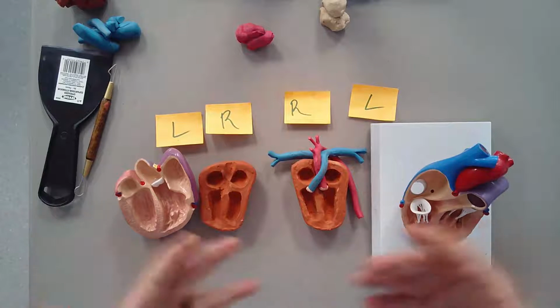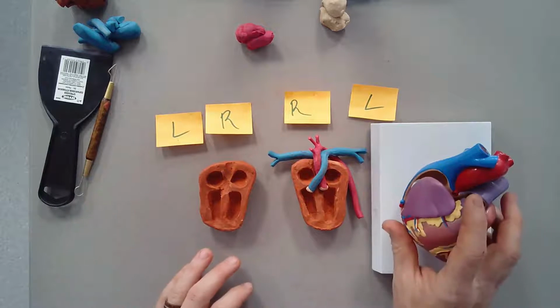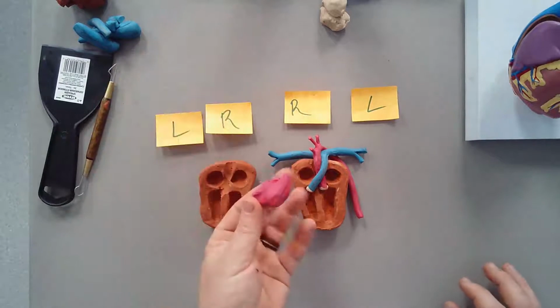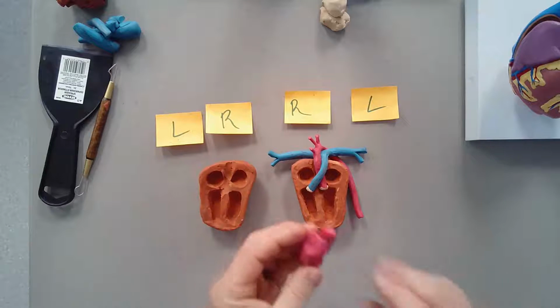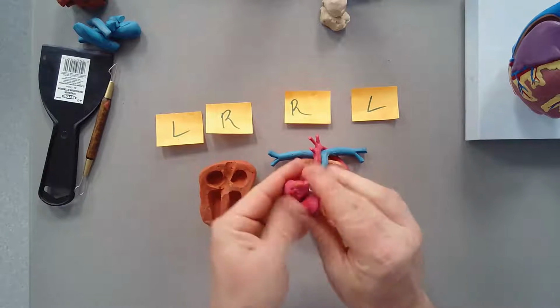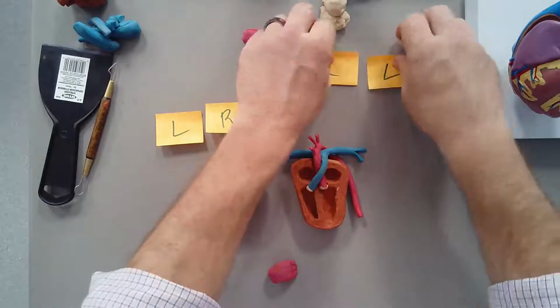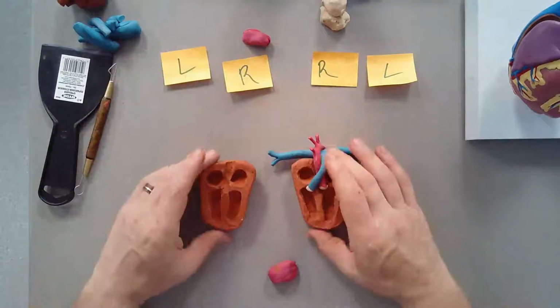We need to have blood coming back to the heart now. We've got blood leaving the heart. We need to have blood coming back to the heart. So I have given you some red. Okay, so take a bit of your red and roll it out quite thin. Quite a lot thinner than you rolled out your other vessels. Quite thin.